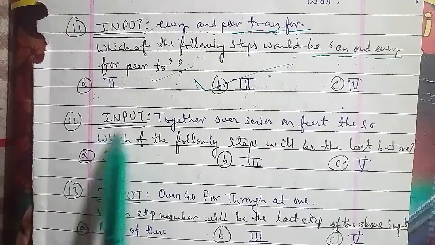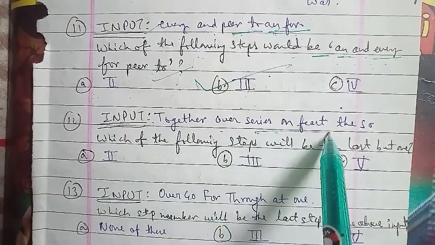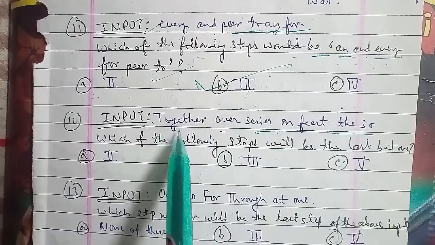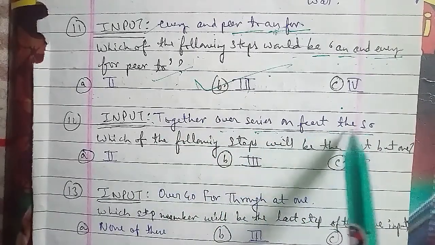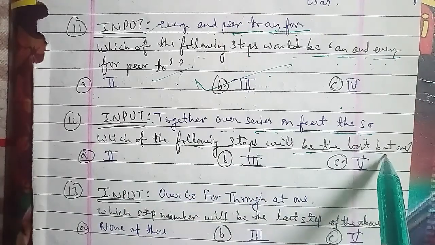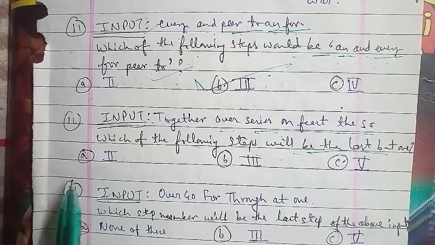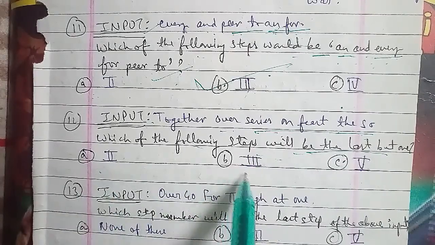Okay, now moving on with the next one that we have here is your 12th question, that is input that we have here is together over series on feast the soul. So together over series on feast the soul, which of the following step will be the last but one. Basically you have to tell no last but one. The option A is second, option B is third, and option C is the fifth.